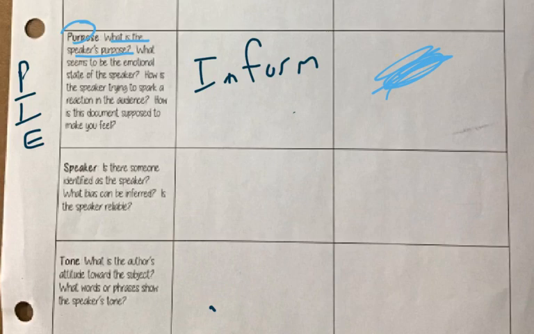So whenever you get to purpose, you're going to have three possible answers. You're either going to write down the purpose of the article is to persuade, the purpose of the article is to inform, or the purpose of the article is to entertain. It's going to be one of those three. So if you write PIE off to the side, that might remind you what you should write. Okay, so now we got to find evidence.